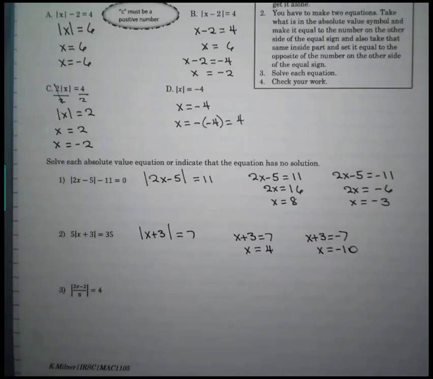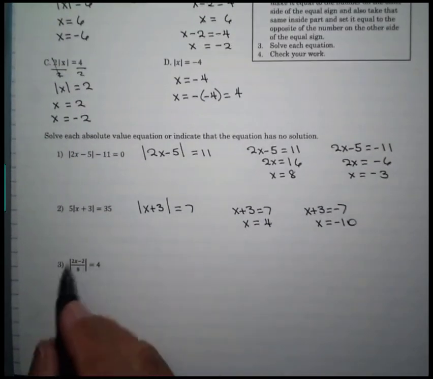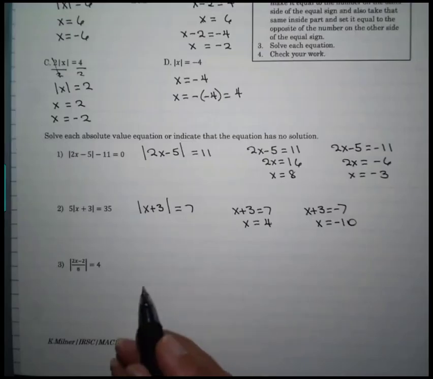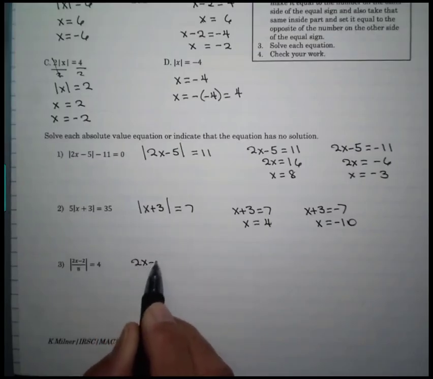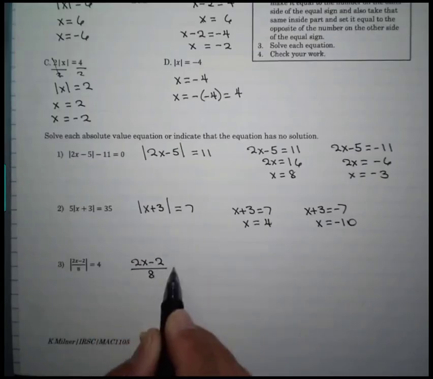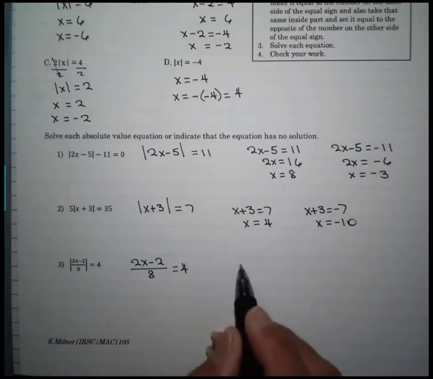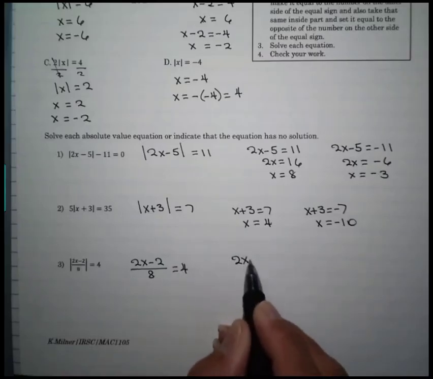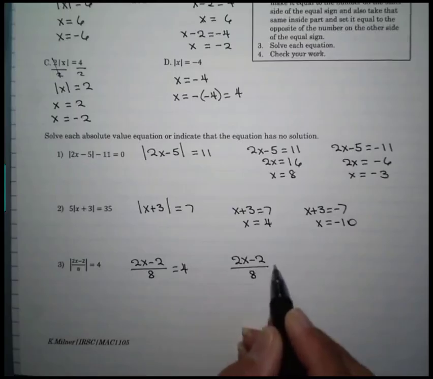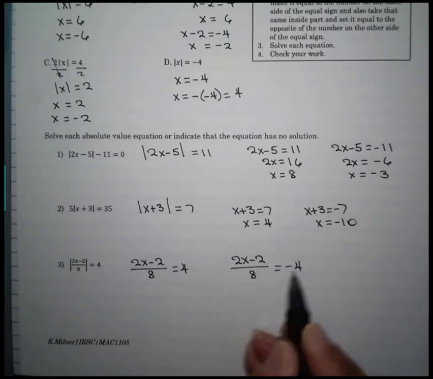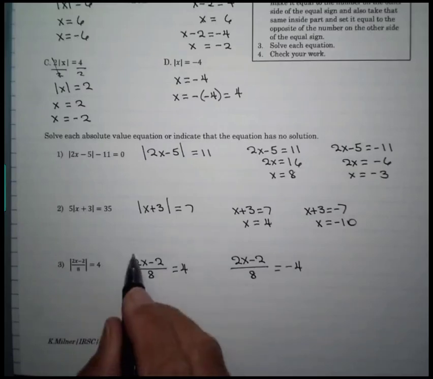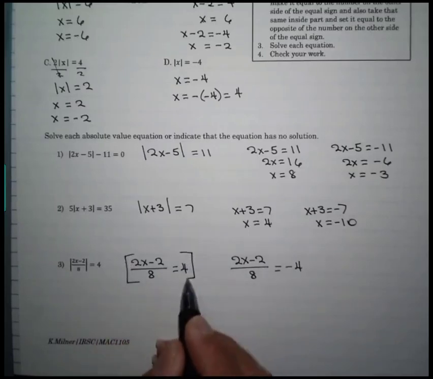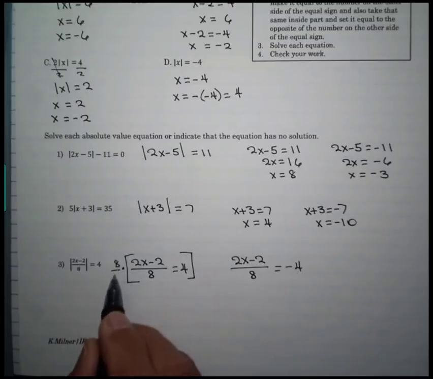Now, we have to make it a little bit more complicated than that, so let's put this rational expression in there, okay? We'll have a fraction. So it's already isolated for us, so we're going to say 2x minus 2 over 8 is equal to a positive 4, and then we're going to say 2x minus 2 over 8 is equal to our negative 4. Well, okay, LCD is 8. Let's multiply the entire equation, every term, by 8 over 1.